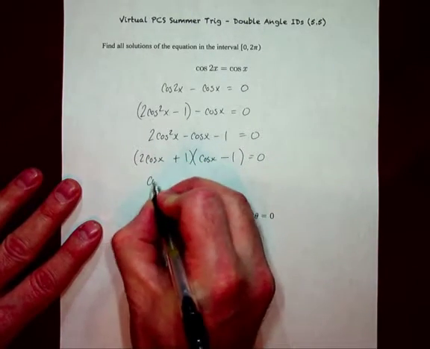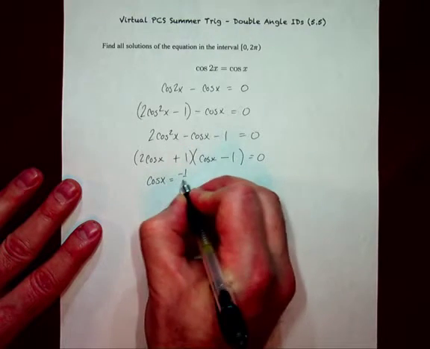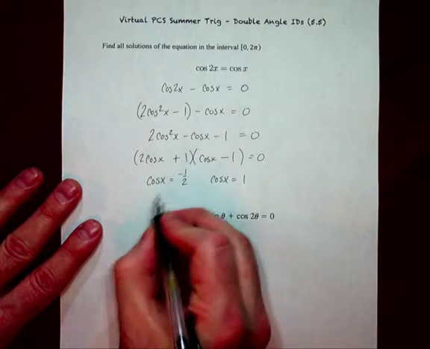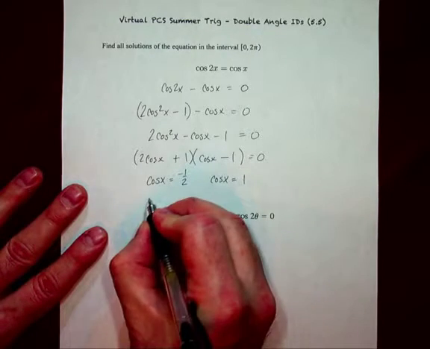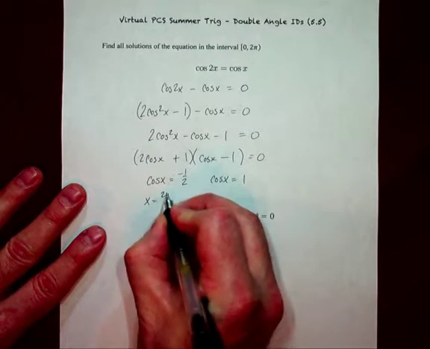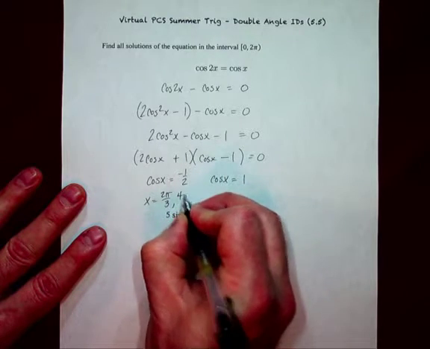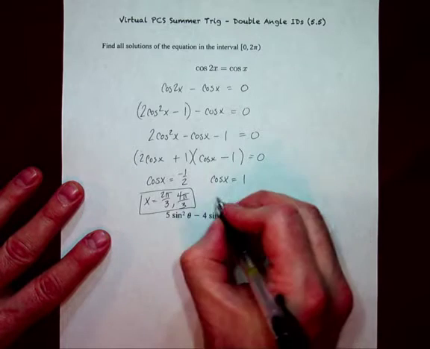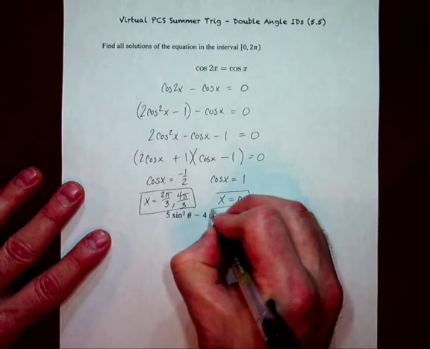So this gives me cosine x is equal to negative 1/2, and this gives me cosine x is equal to 1. Cosine x is equal to negative 1/2 at 2 pi over 3 and 4 pi over 3, and cosine x is equal to 1 at 0.